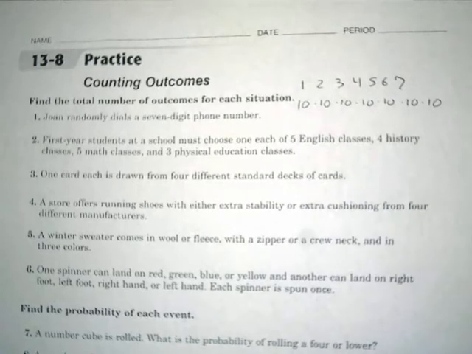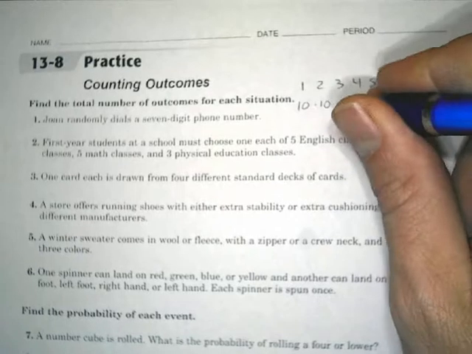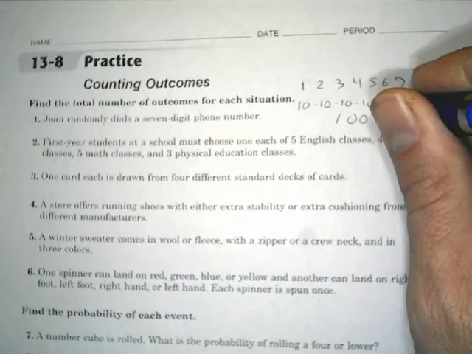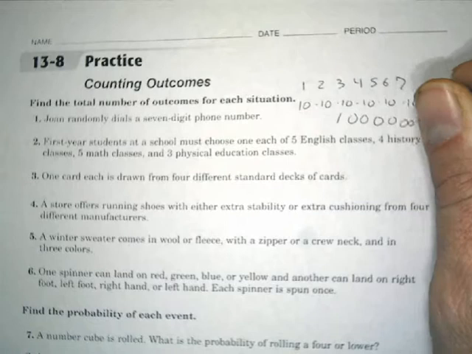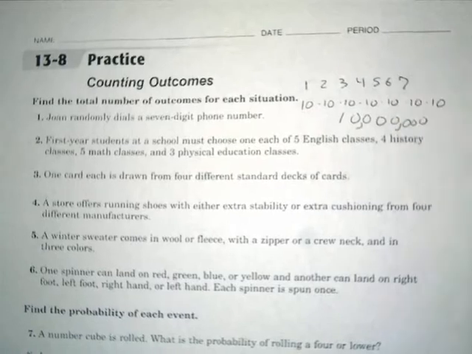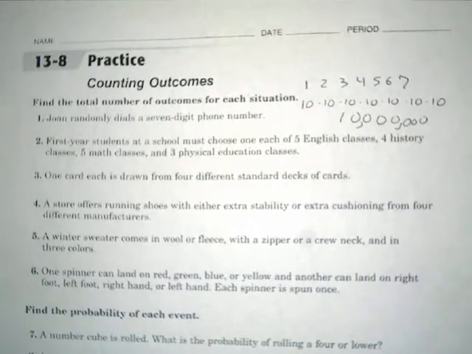So if we enter that on the calculator, 10 to the 7th power, what we would get is 1 followed by seven 0s. So if we randomly dial the number, there are 10 million different outcomes.